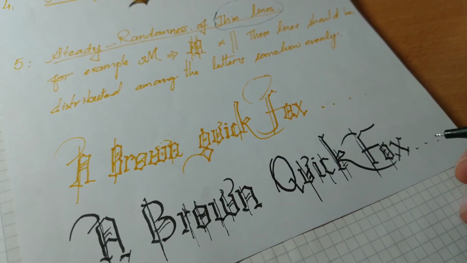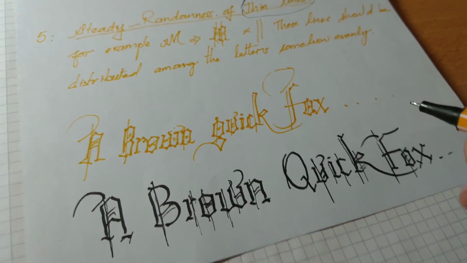Yeah, those are some basic tips and tricks. Let's start with the writing.